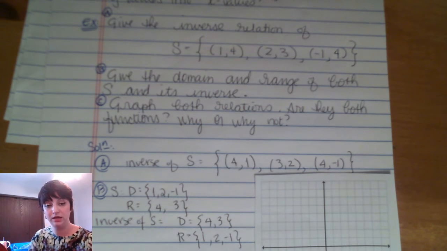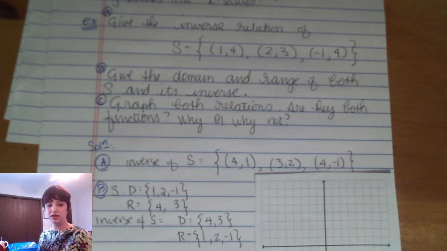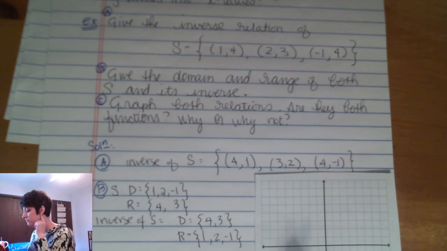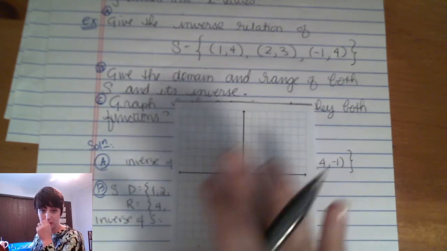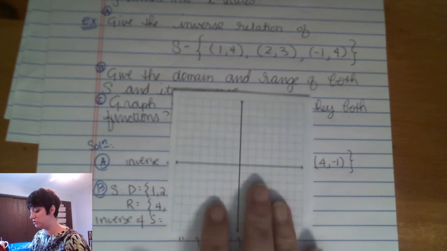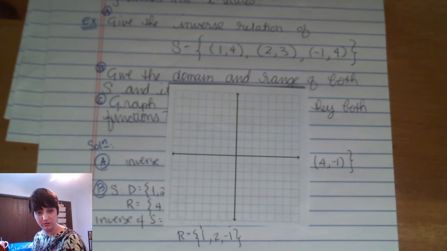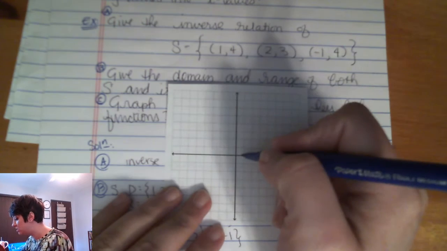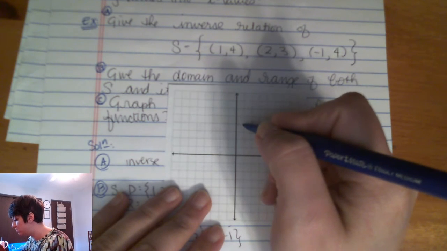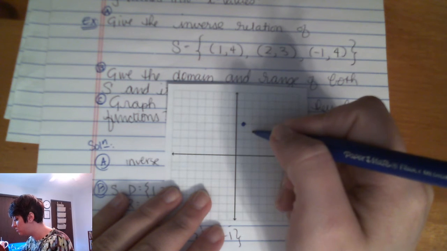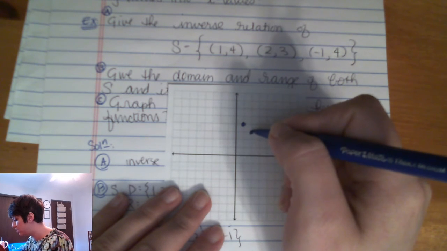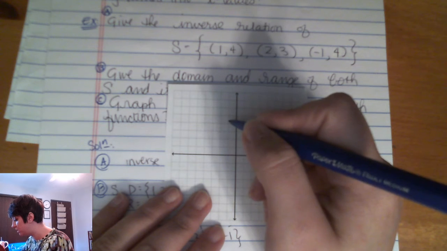All right, the next question asks us to graph both relations. Are they functions y or y not? So I'm going to end up taping this into the notes, but for now I'm just going to move it up. Plus I want to be able to manipulate it. So I'm going to do S first. So 1, 4, 2, 3, and negative 1, 4.